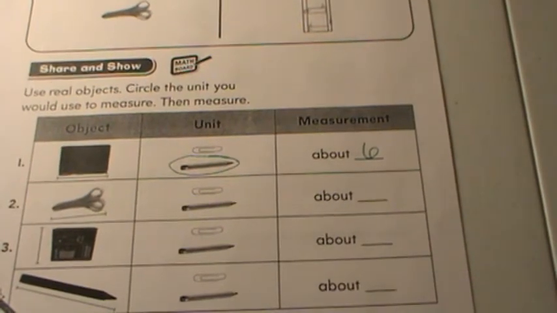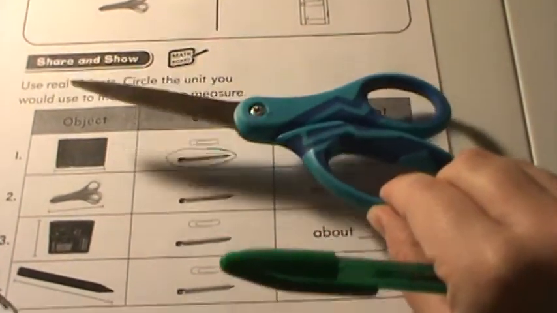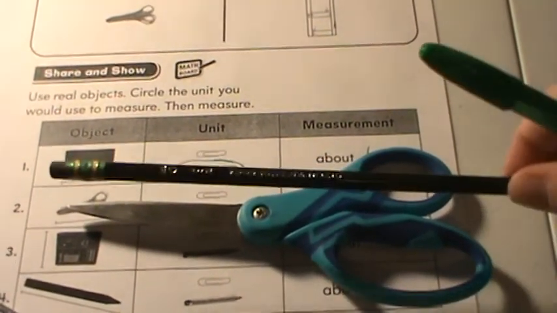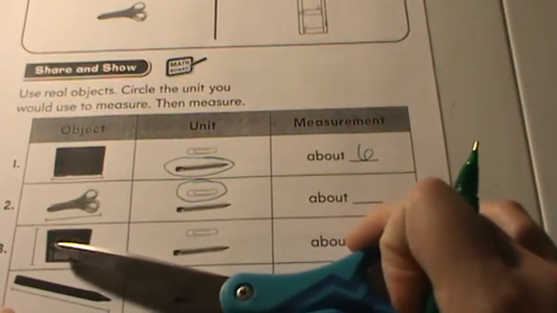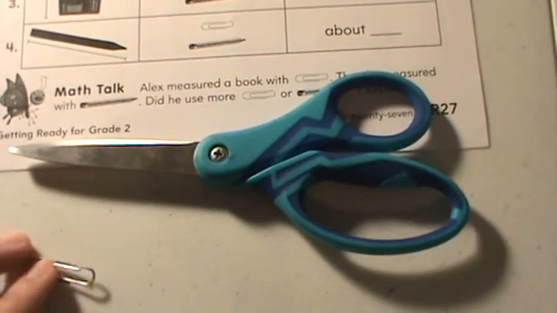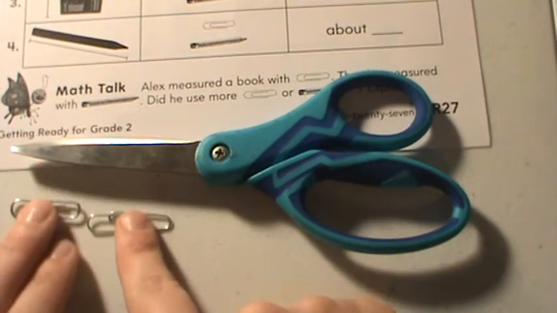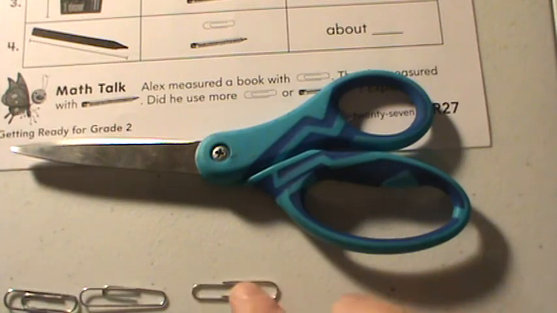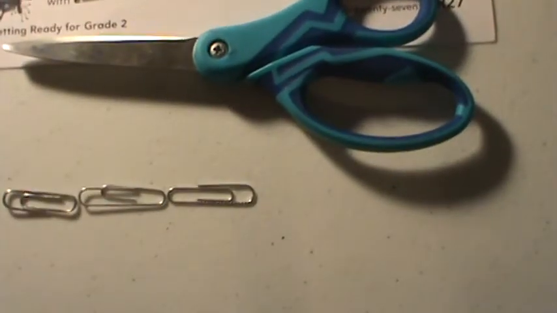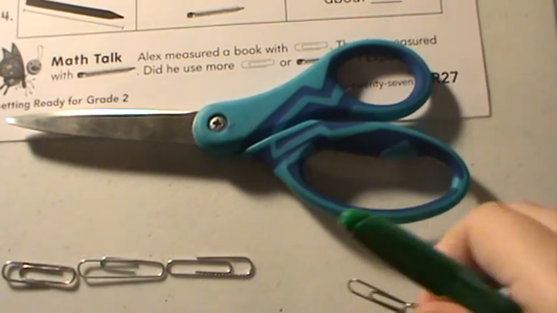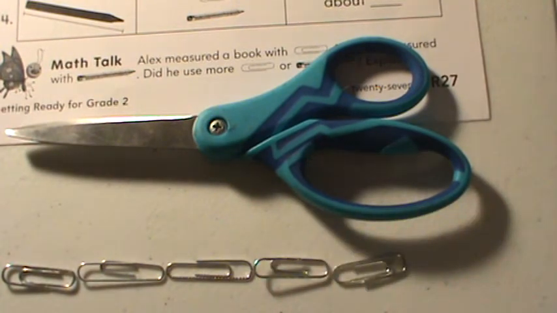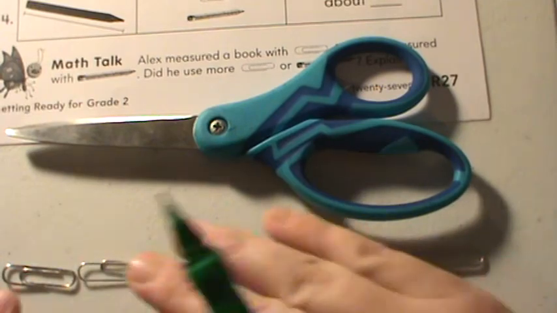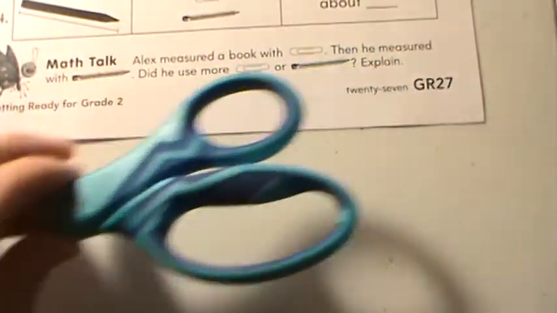So the next thing is a pair of scissors. So I have a little pair of scissors here. So this isn't as big, the pencil is bigger than it, so that's not a good option. So I'm going to choose paper clip. And so I am going to lay this there, and I am going to line up some paper clips. 1, 2, 3, 4, 5. So pretty close to 6. So again, 6, but not 6 pencils, 6 paper clips.